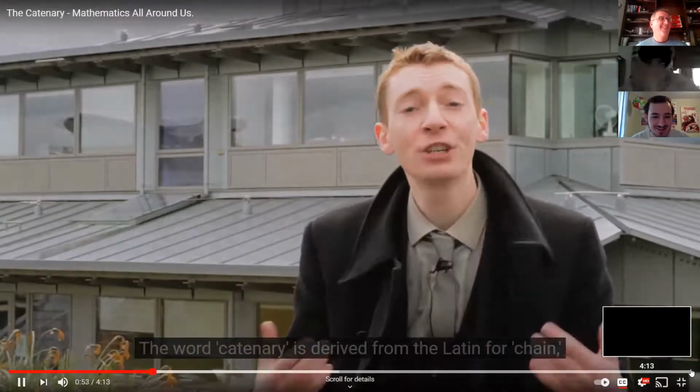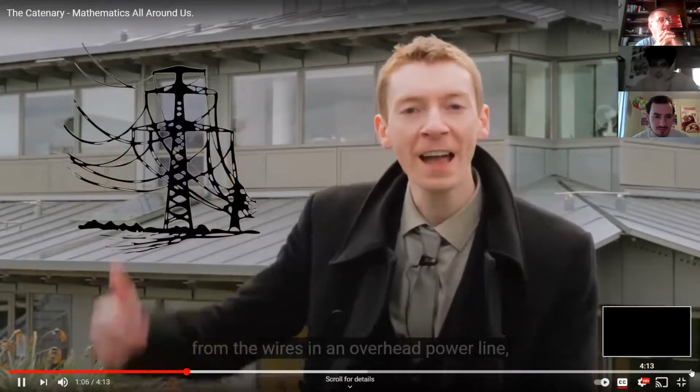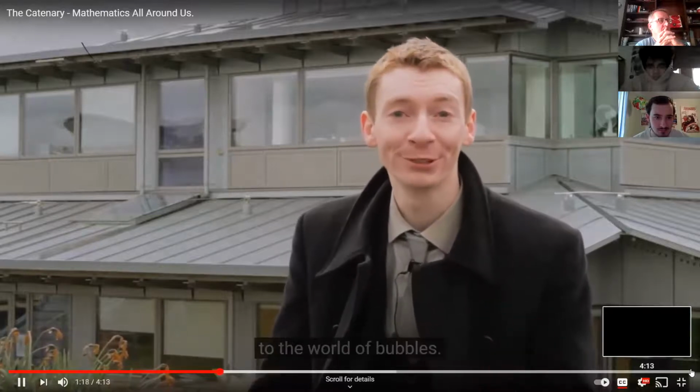Catenary is derived from the Latin for chain because it's the shape formed from any chain or rope hanging freely under its own weight. And you'll see this simple and beautiful piece of mathematics everywhere, from the wires in an overhead power line to the strands of a spider's web. But why do we see this curve appearing again and again in the natural world? To answer that question, we're going to turn to the world of bubbles.